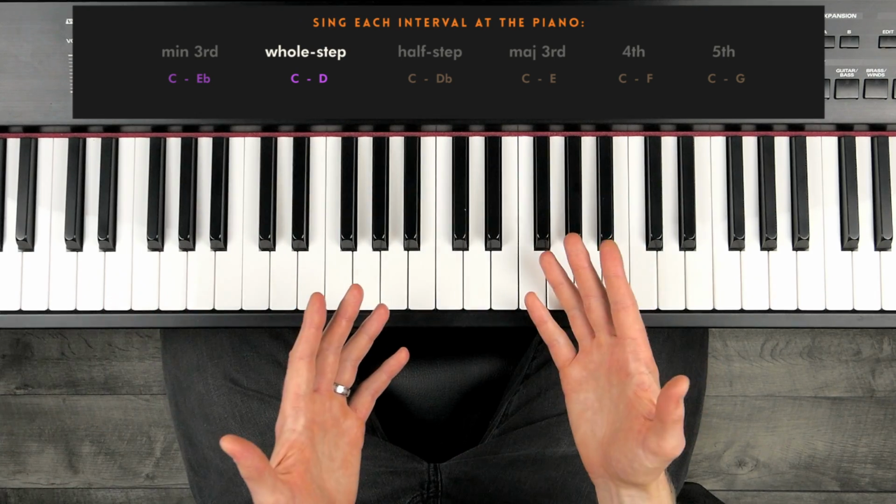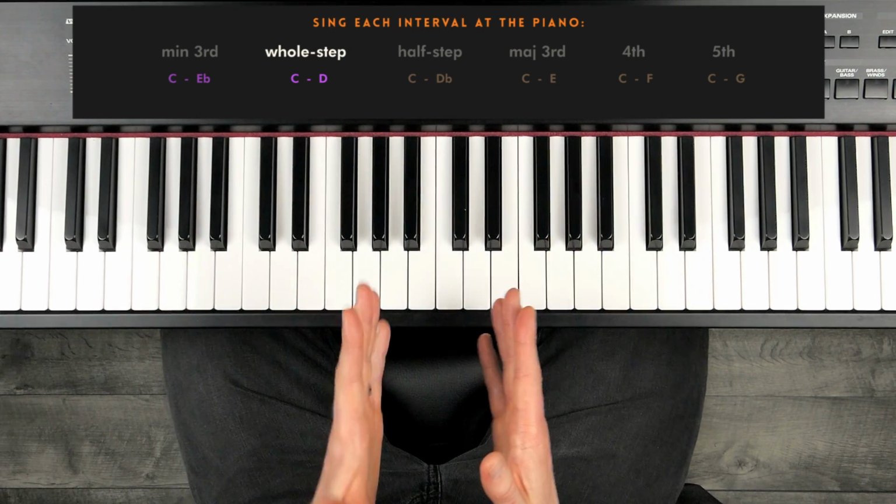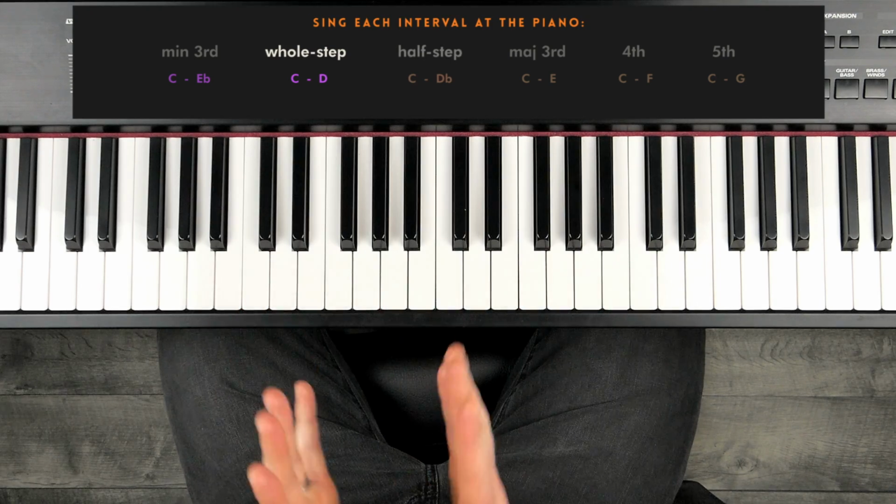So you can do this for all 6 intervals. Start with the minor third and the whole step. After that I would go to the half step.